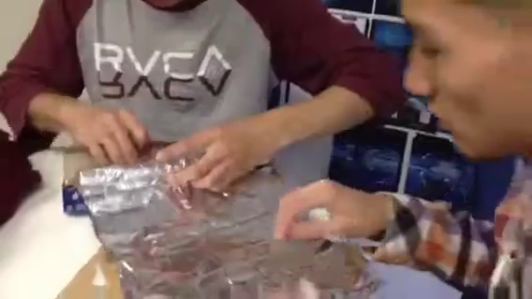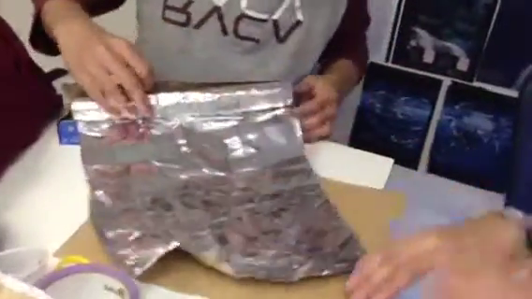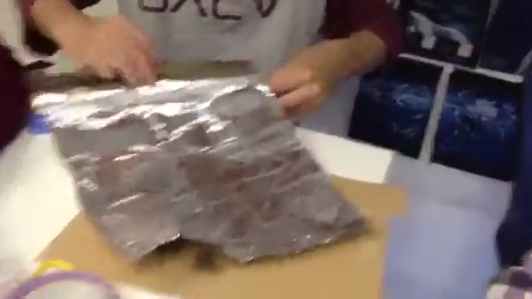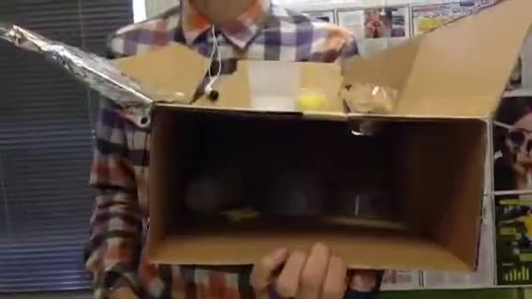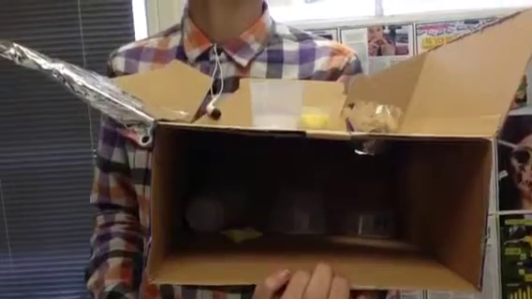So we're almost at the final process of our incubator. We've put the foil on the walls and now we're applying foil to the top. That's good. This is what our incubator looks like so far.